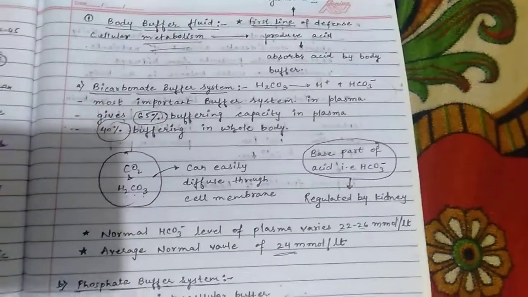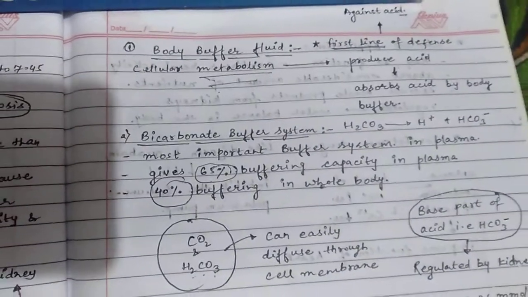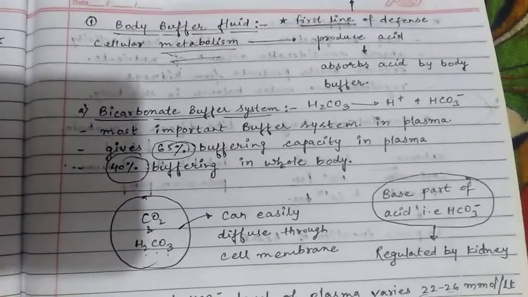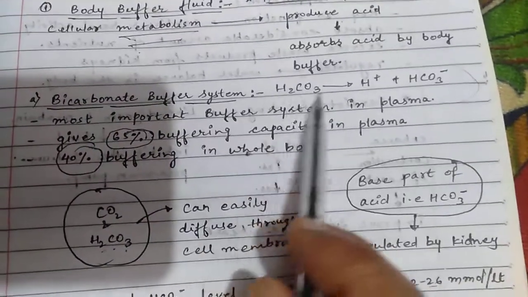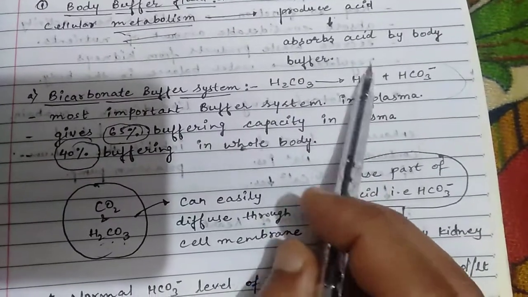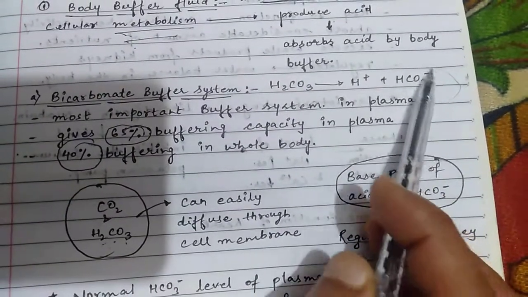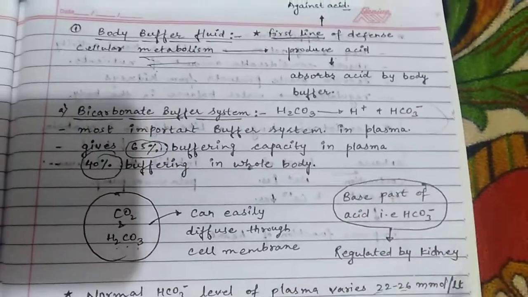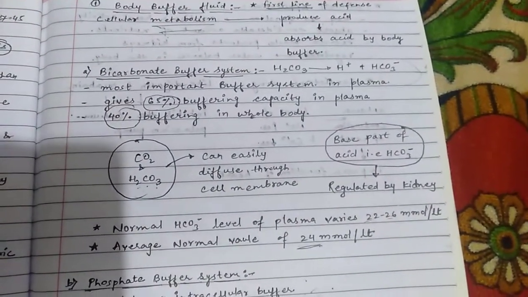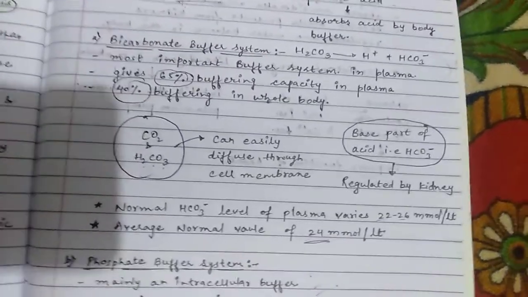Now student, there are a number of buffer systems in our body. The first one we are going to discuss is the bicarbonate buffer system. This is the formula of carbonic acid. Whenever it breaks down, it produces H plus ion and bicarbonate. And bicarbonate is the main important part of the bicarbonate buffer system.